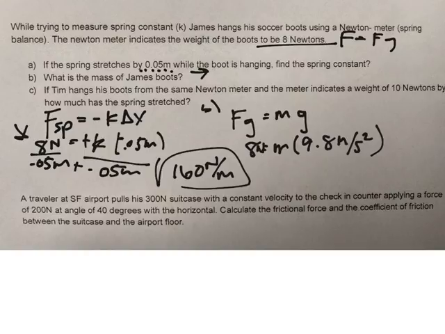This is in newtons. So again, pretty basic algebra as long as you know what to do. Divide 8 by 9.8 meters per second squared, or 10. I'll take 10. And this is equal to 0.82 kilograms.